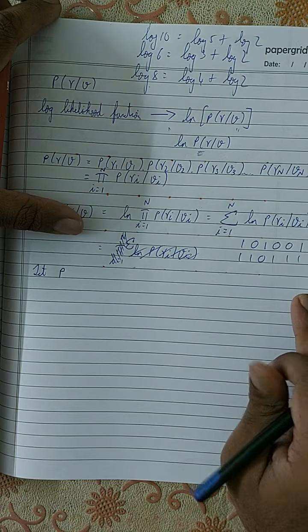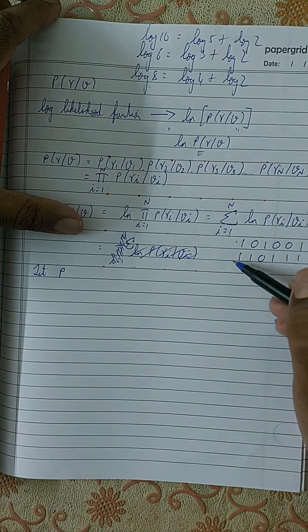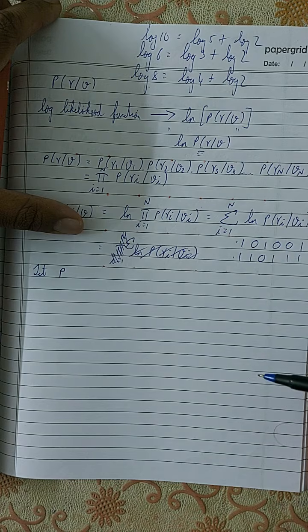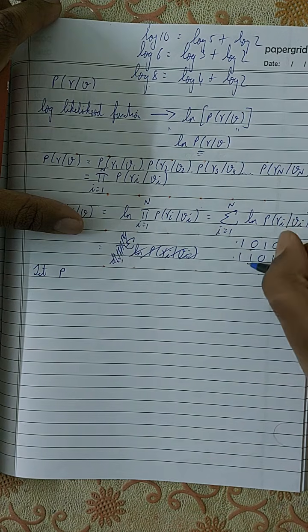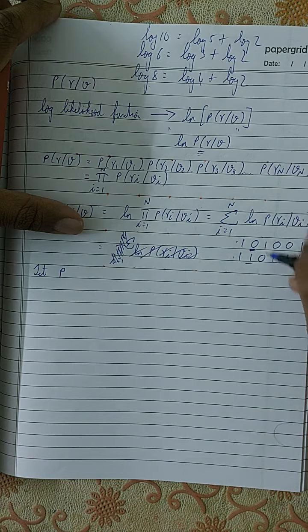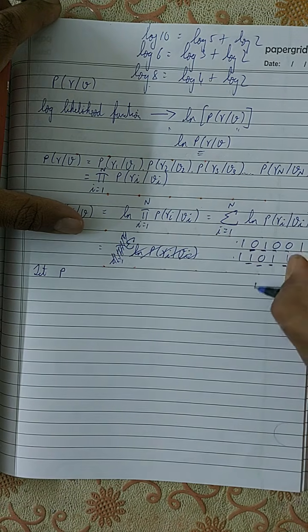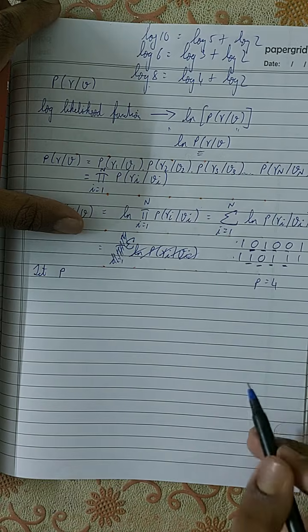In how many positions are these two different? They are different in the second bit, the third bit, the fourth bit and the fifth bit, right? So in that case the value of p is equal to 4. That is the meaning of this.